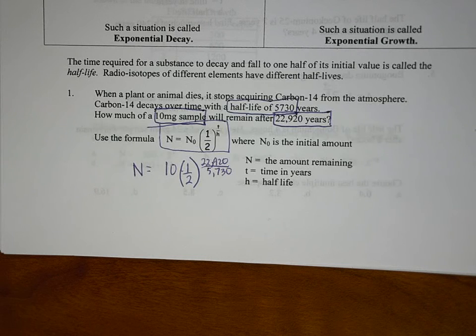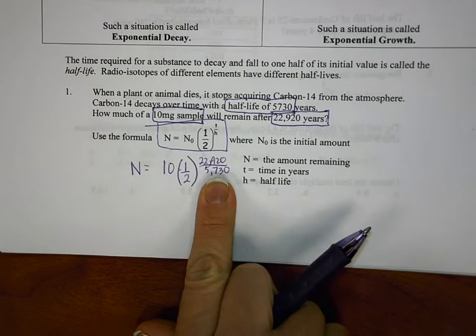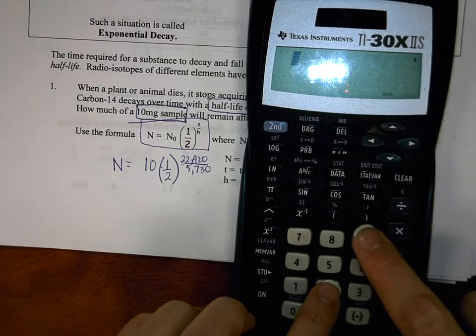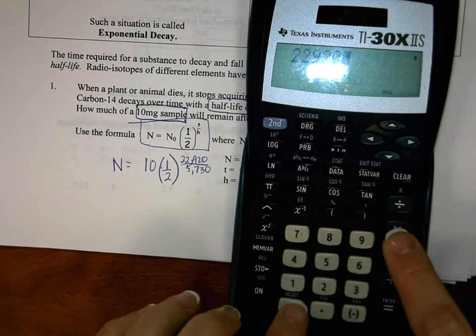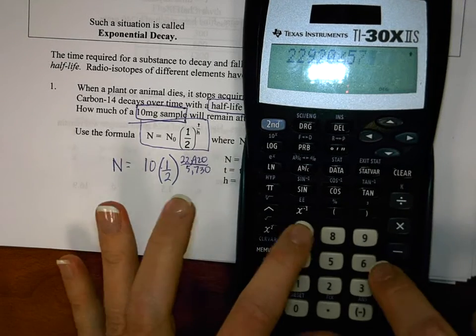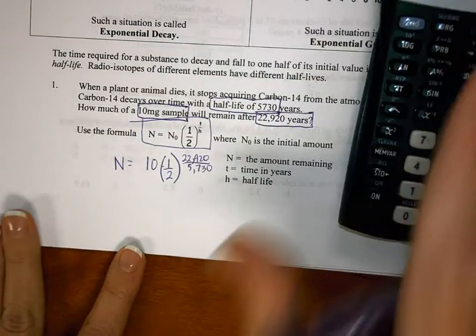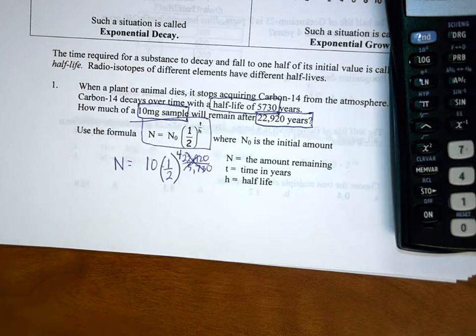Okay, who knows what we need to do first in this type of equation? Do the fraction first? Well, you're going to want to do the exponent first, but I'm not really sure what that exponent is. So we're going to simplify that. In your calculator, you can do 22,920 divided by 5,730, and we get 4. So this right here reduces to 4.